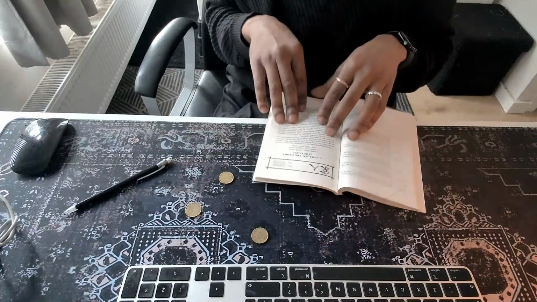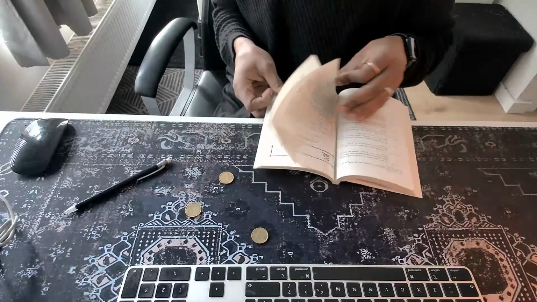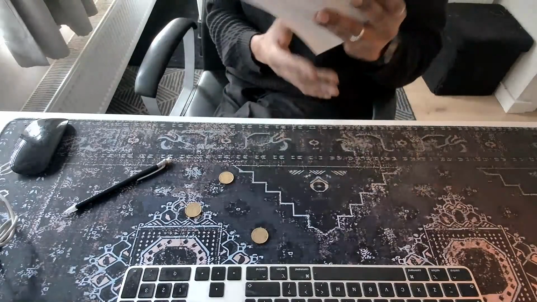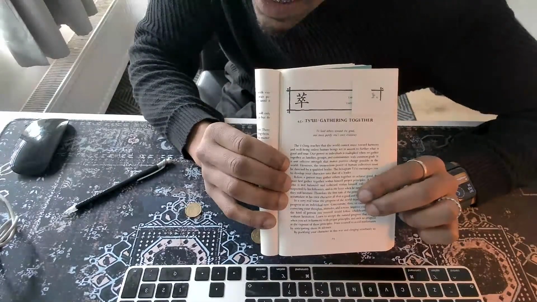I really like this. This is like a fun little process. I would like to know the history of how this developed and stuff like that. Yes, we've read this one before for the podcast, so I'm sure you'll find an episode. This is called Gathering Together.